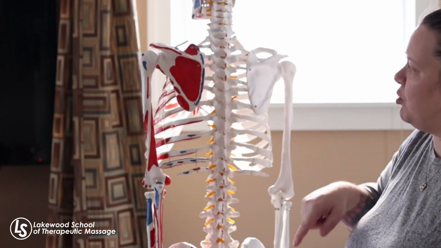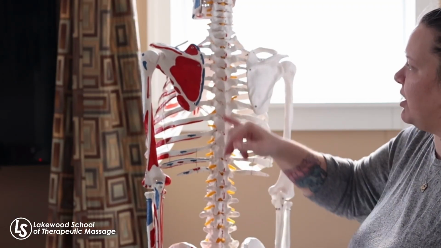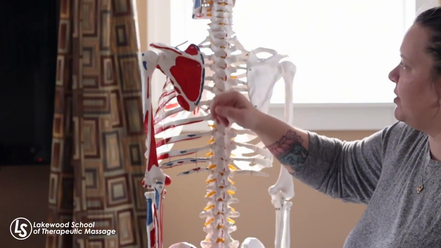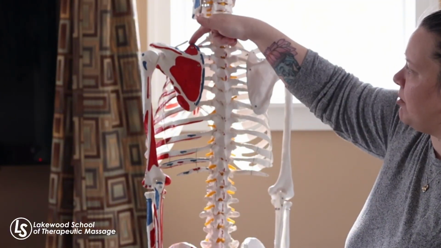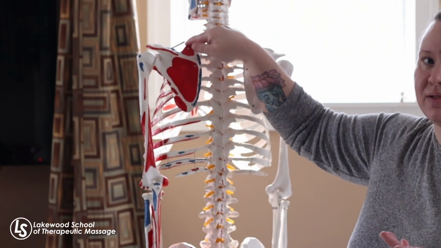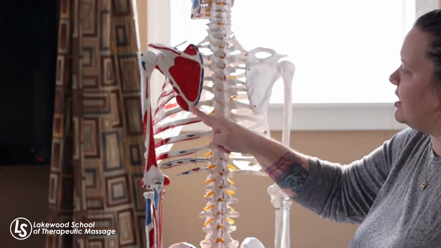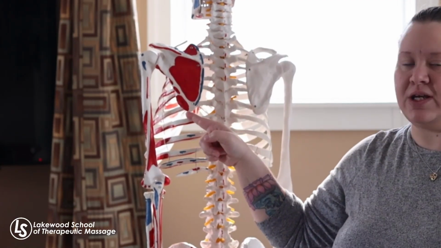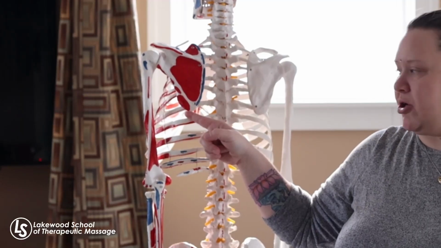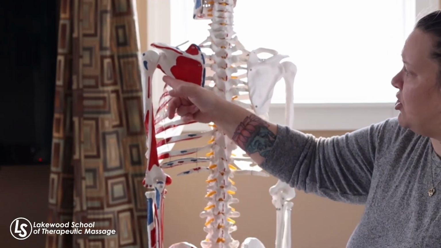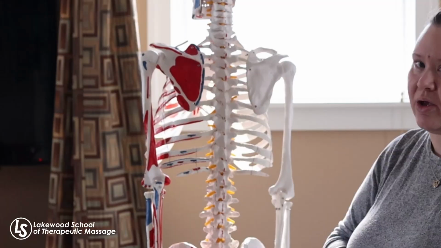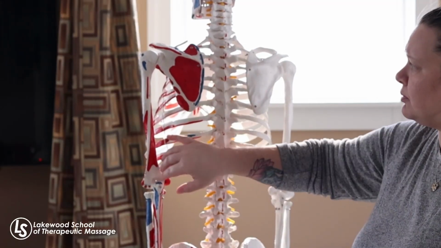There are 2 borders to the scapula. Here you have the medial border, and if you take that medial border and come all the way to this top point, that is the superior angle, and if you follow that all the way down, here you have the inferior angle. And then you have the lateral border of the scapula.